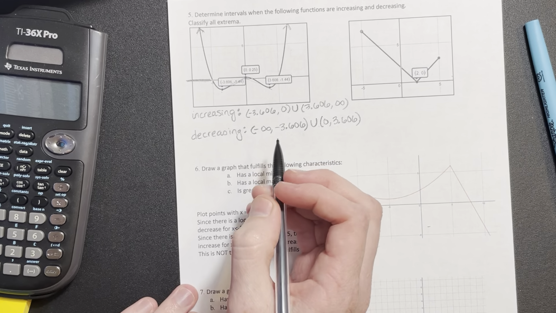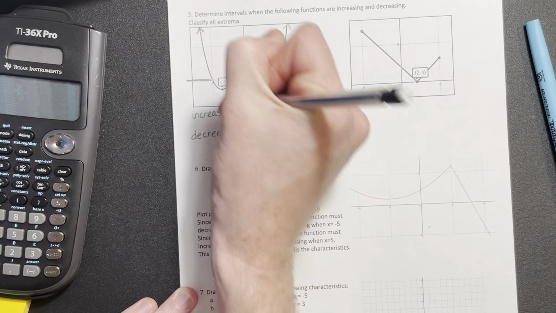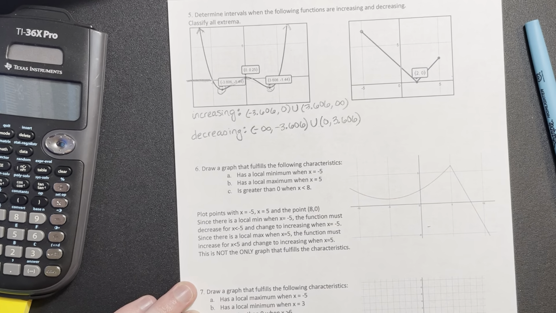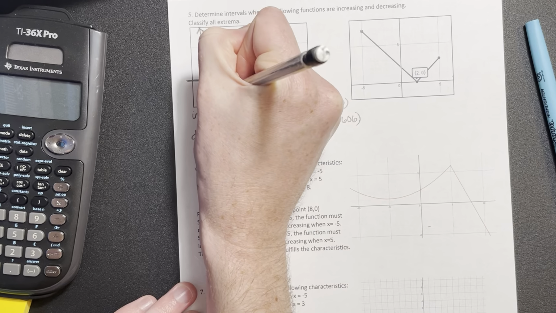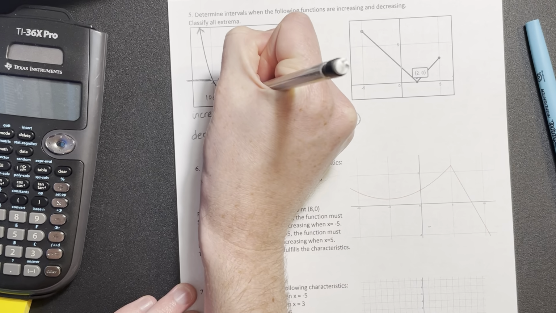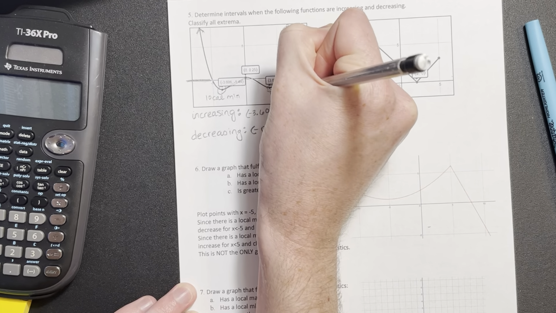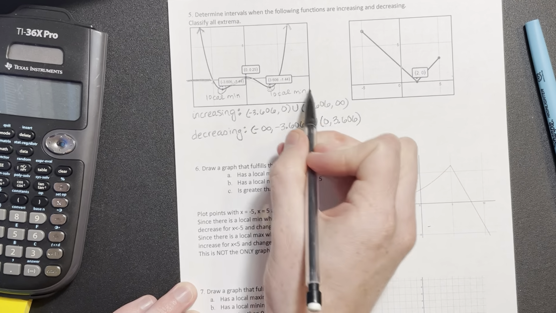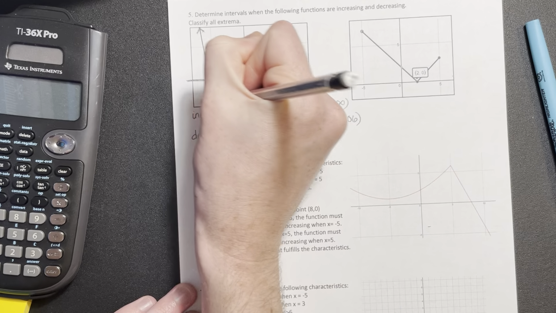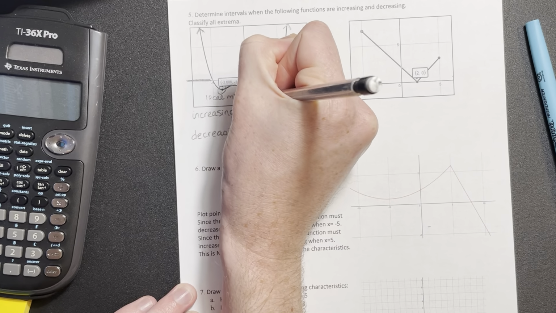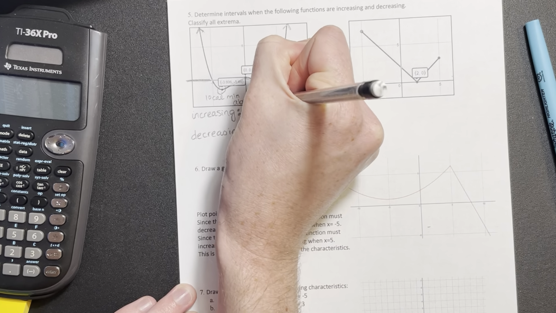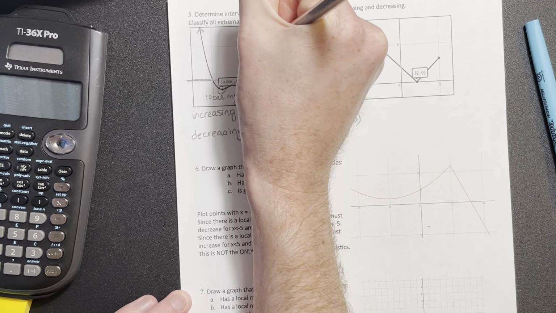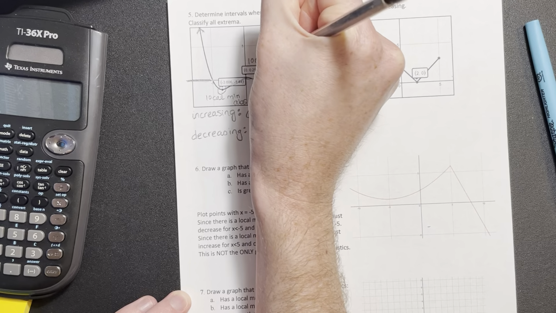So if it says classify all extrema, we have these points down here that are minimums. So that's a local minimum. This is a local minimum. But since that's the lowest it ever hits over the whole graph, that's also absolute minimums as well. This one happens to just be a local maximum.